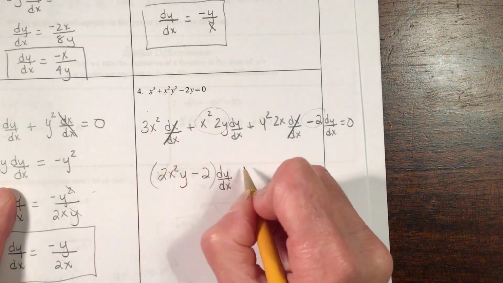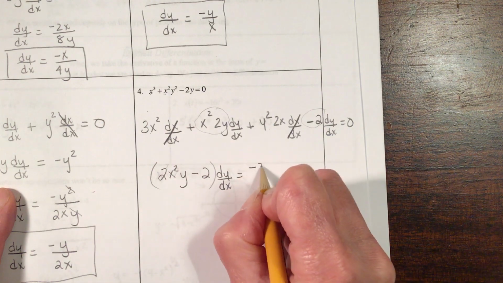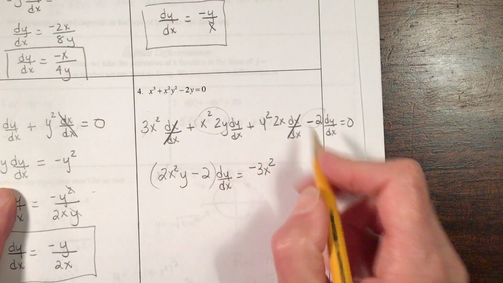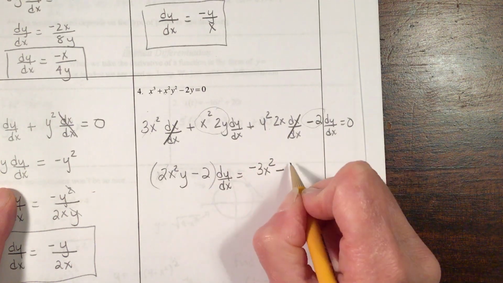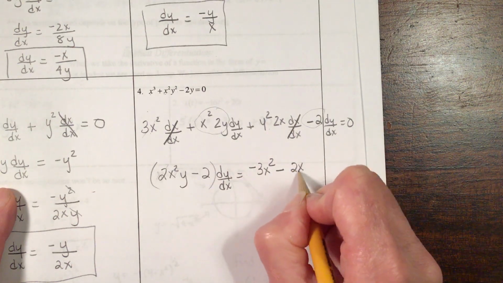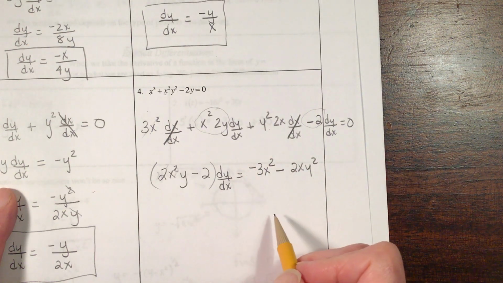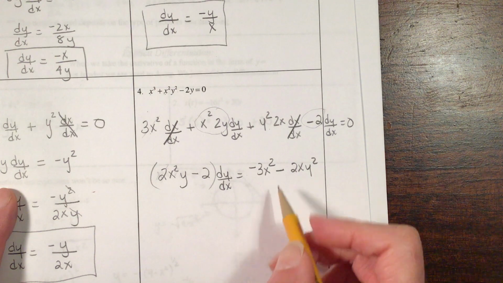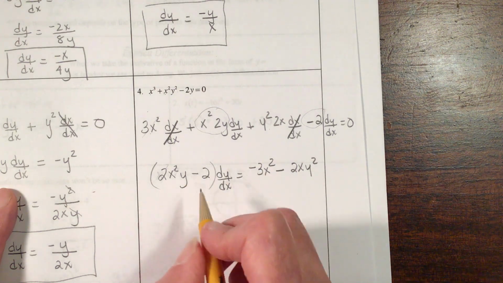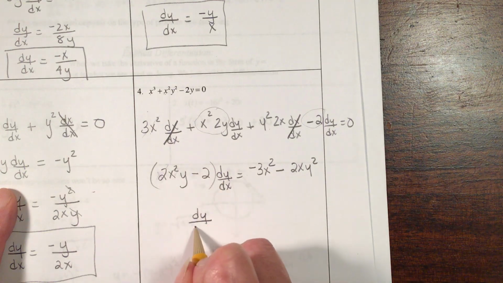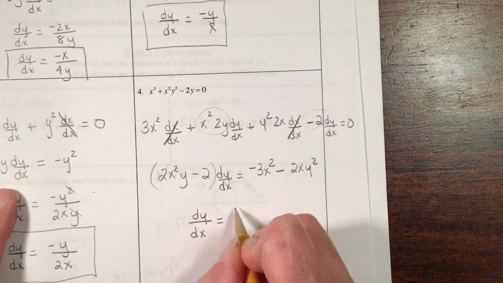And I'm going to subtract over negative 3x squared. That took care of that. And I'm going to subtract over a 2xy squared. All I did was rearrange it so it looks like we're used to seeing things in math. And now the last step here, to get dy/dx by itself, you divide through by this whole entire binomial that stays together.